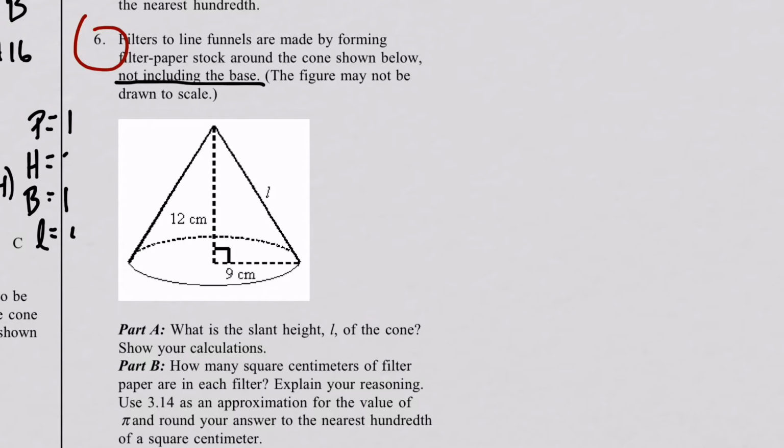Part A, what is the slant height of the cone? Show your calculations. So let's do part A right here. Slant height. Well, what I'm going to do is use the vertical height, which is 12, and this radius, which is 9, to form a right triangle right here. So using the Pythagorean theorem, 12 squared plus 9 squared equals L squared, I can figure out the slant height.